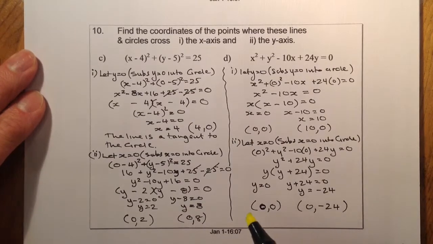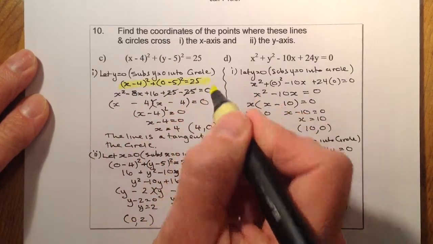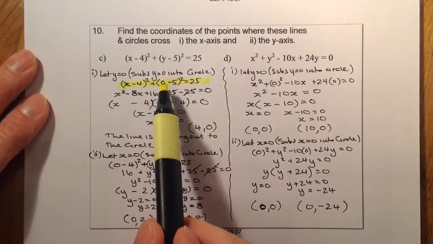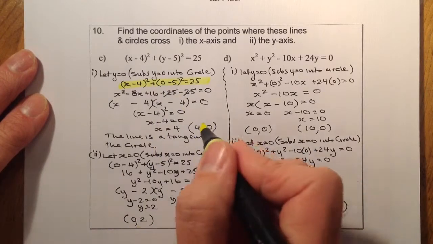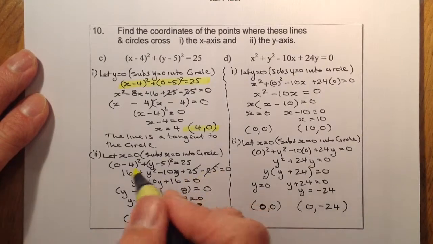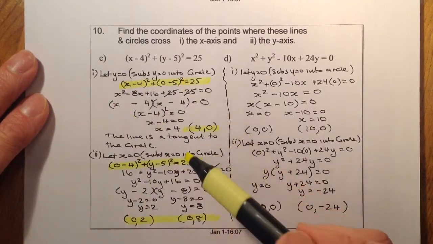I think I'll give 1 mark for substituting the 0 into the circle equations, for knowing to do that, and a mark for getting the coordinates. Again, same thing, substituting the 0 in and getting the coordinates. So for part C we've got 1, 2, 3, 4 marks.